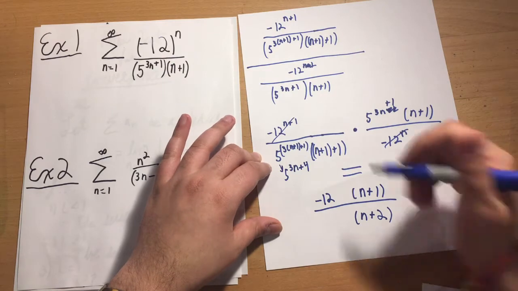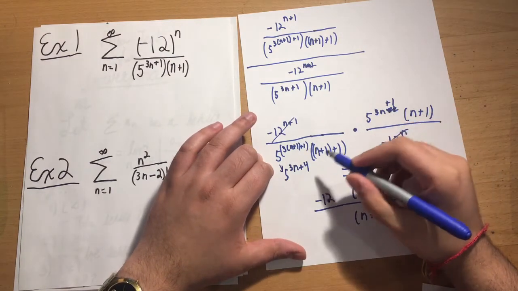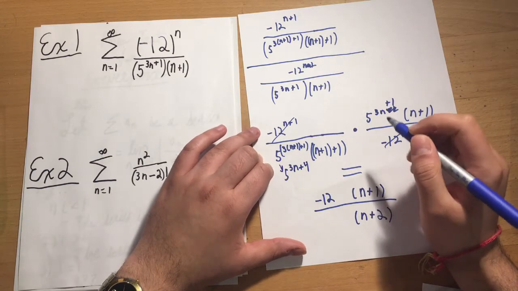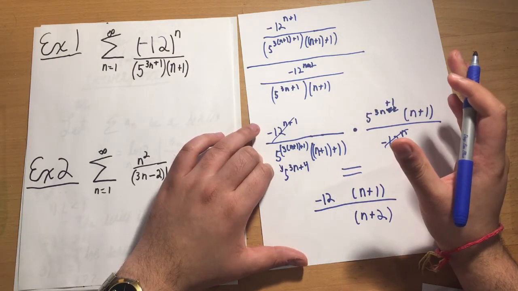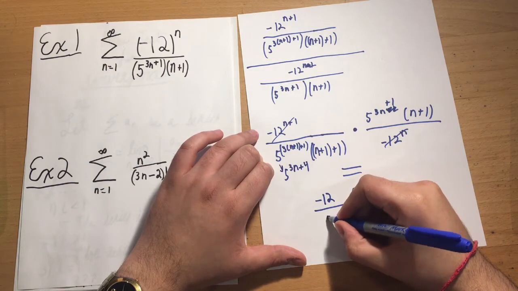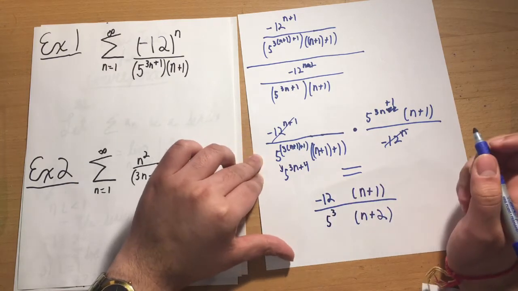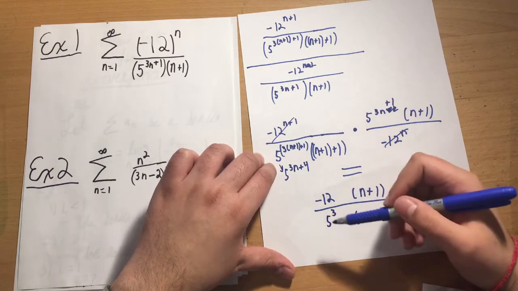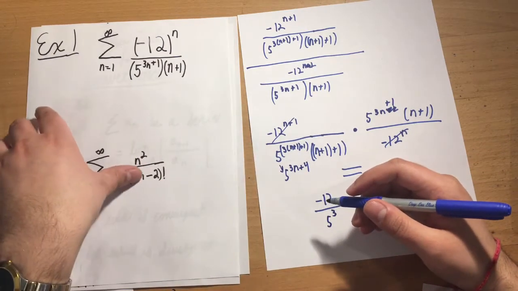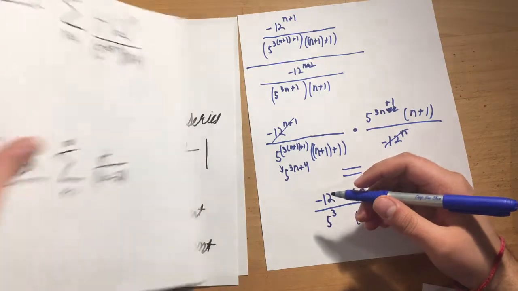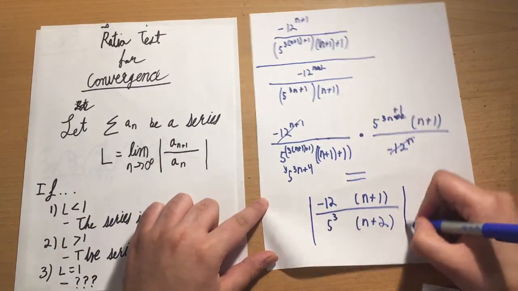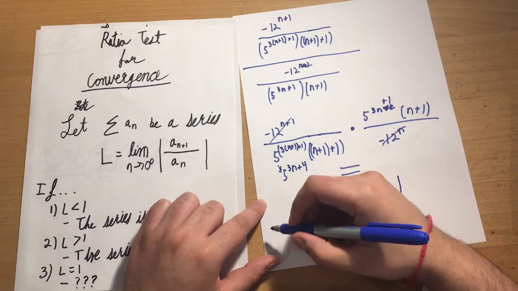And what I end up with, so 3n plus 1 minus 3n plus 4 should get me just negative 3. Which means on the bottom I have a 5 to the third power. Taking the absolute value of this, because I do have the rest of this here, this is in its most simplified form.